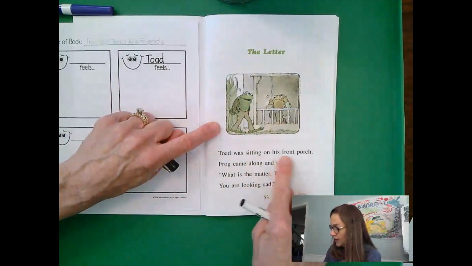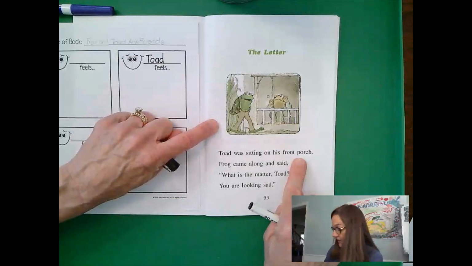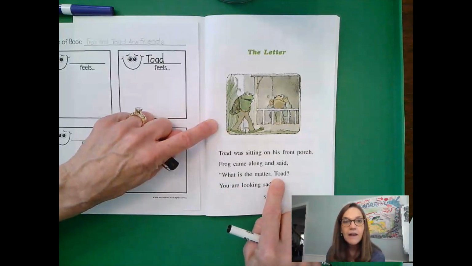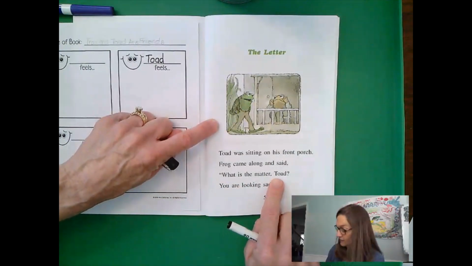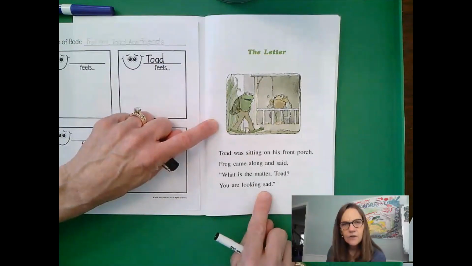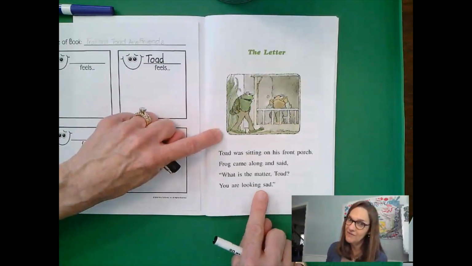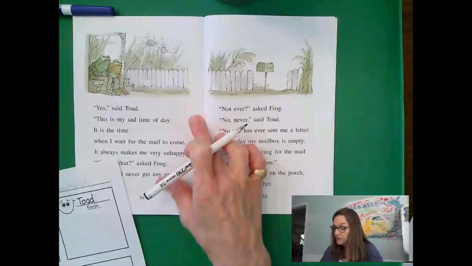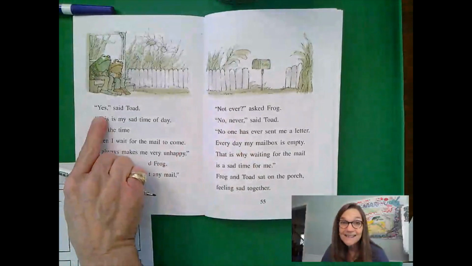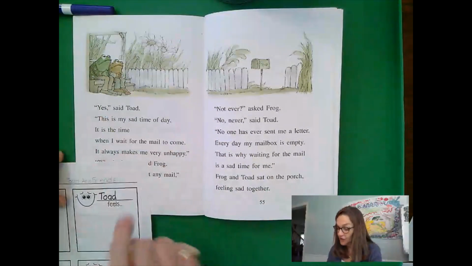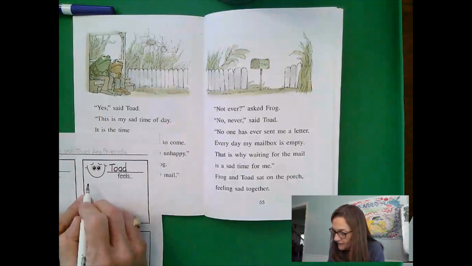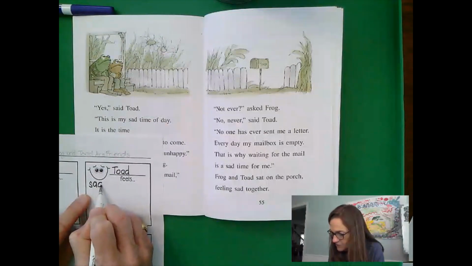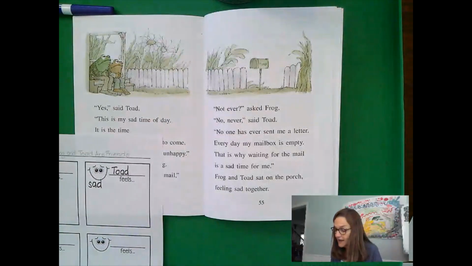"Toad was sitting on his front porch." That doesn't tell us yet how he's feeling. "Frog came along and said, What is the matter, Toad? You are looking sad." Now we're going to find out what Toad's feelings are. Let's find out if that's how Toad is really feeling. "Yes," said Toad. "Yes." So he's saying, yes, this is how I'm feeling. So I'm going to jot down here that he feels sad. See, I'm just jotting. It's just a word, one word, okay?